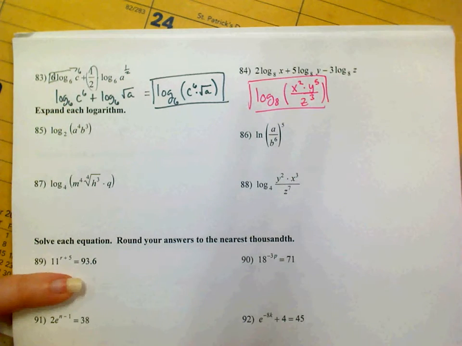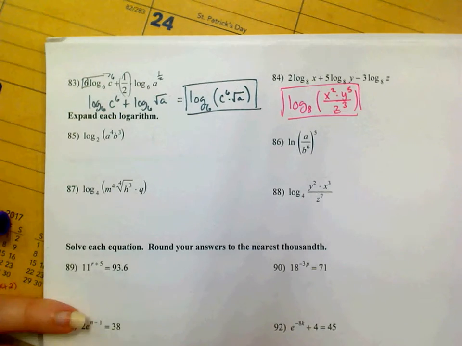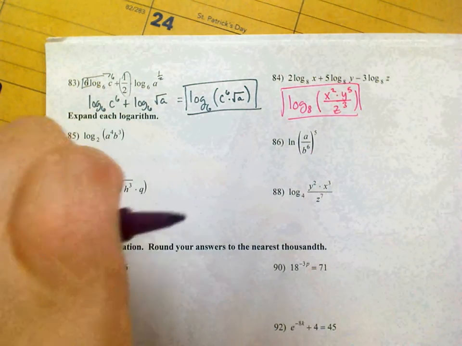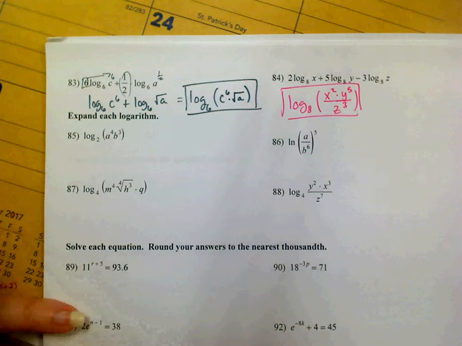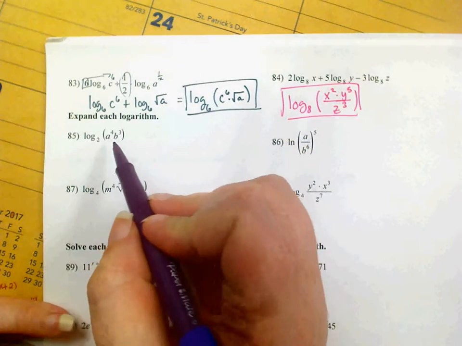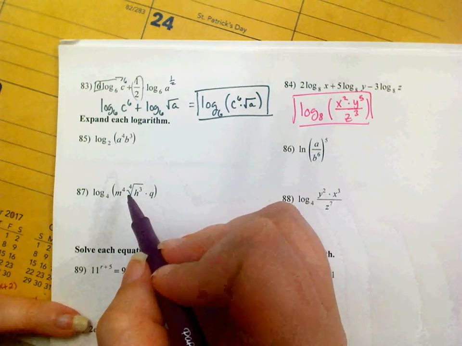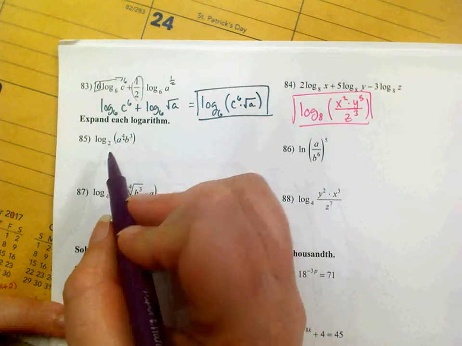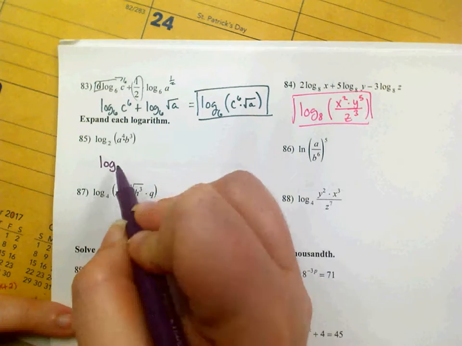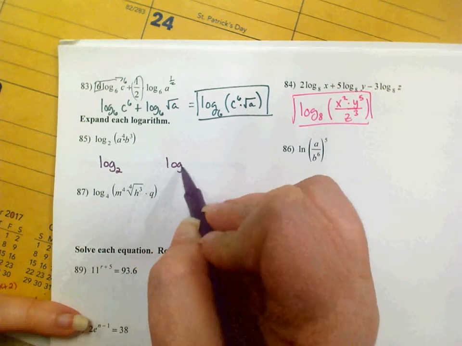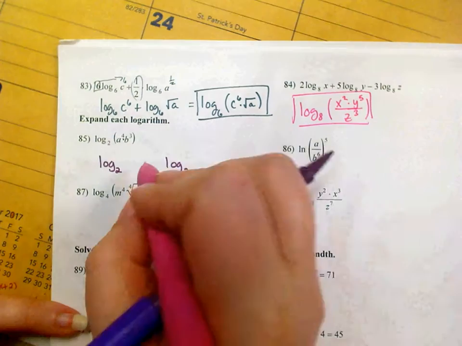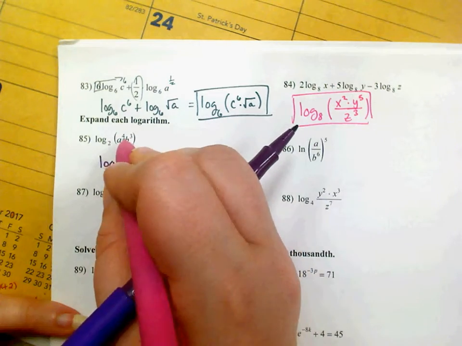On number 85, the directions changed to expand. So we're going the exact opposite way that we've just been doing. I've got a single log with two things being multiplied on the inside, so that means I'm going to separate them using addition. So log base 2, log base 2, there's going to be plus because of the multiplication.